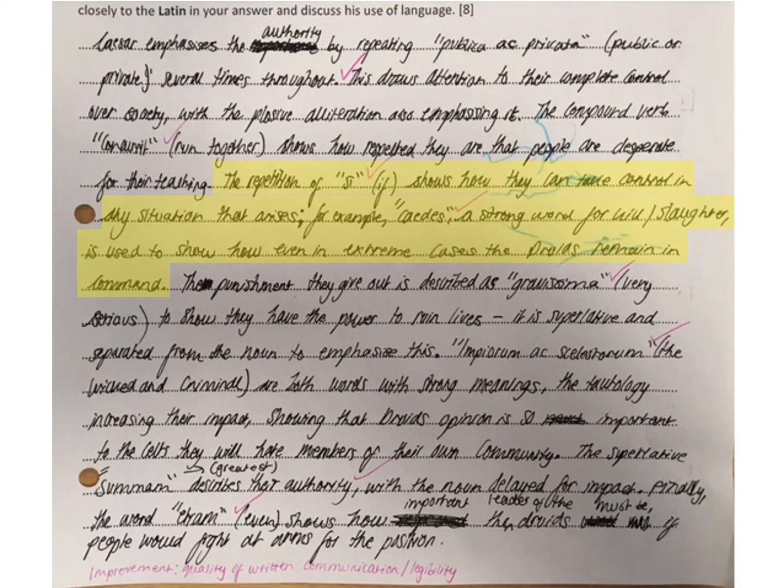Then she talks about the repetition of si, meaning if. Notice how careful she's being throughout to tell me what the words mean, as well as quote them in Latin. And then she expands upon this point. So rather than just saying, oh, he repeats if, well, again, so what? She picks out one of the phrases that's within that series of repetition, talks about the meaning of the word, and talks about that in relation to the question. So that immediately makes it another decent point.